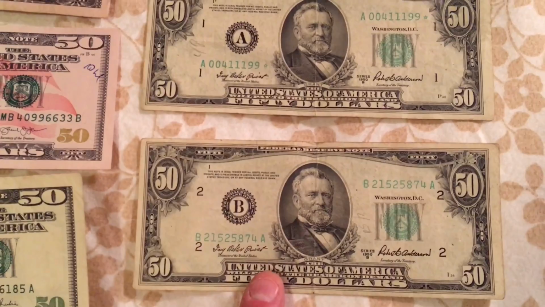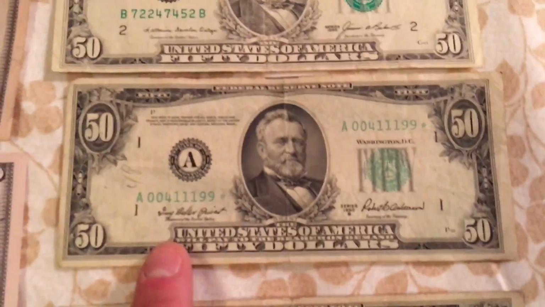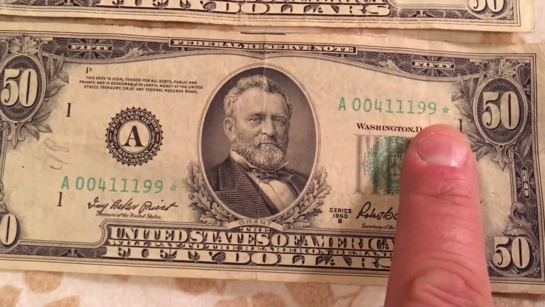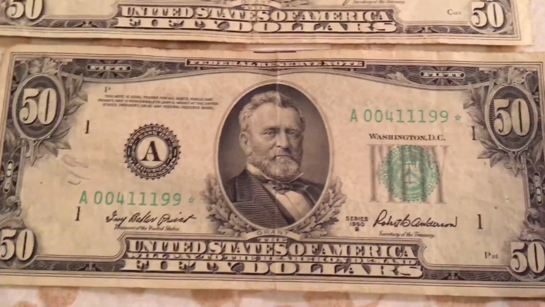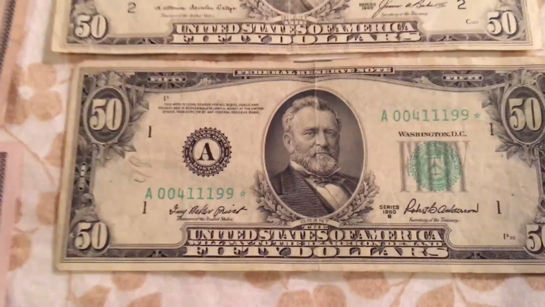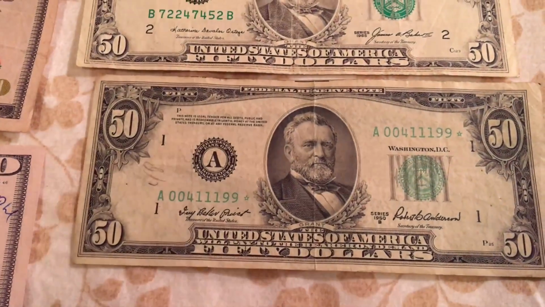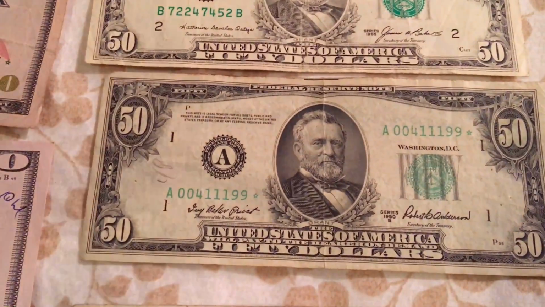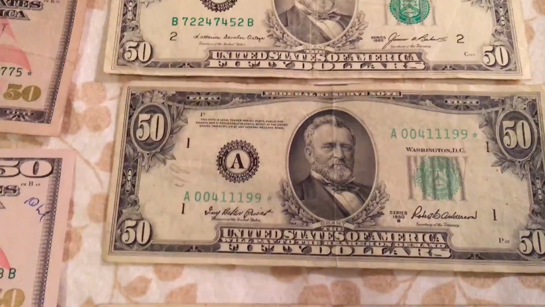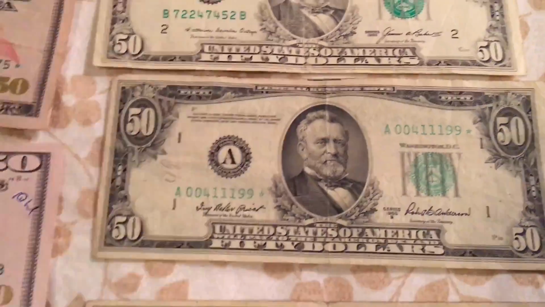And now another bill I pulled out, I have a few of these, are these star notes. This is a star note. You see that? So this would be a regular serial number, and then this will be a star note. What that means is a star note is something like they printed, I think, 100,000 bills, either 100,000 or a million. I think it's 100,000, and there was something that wasn't right one way or the other.